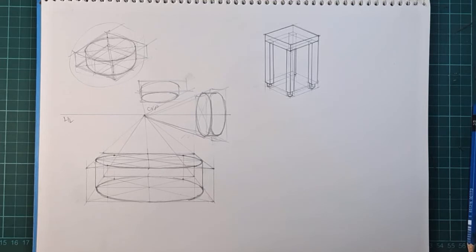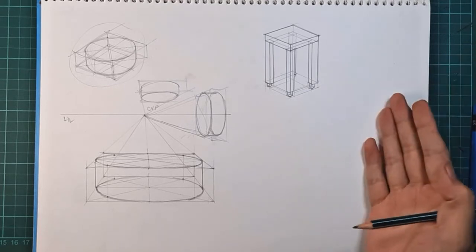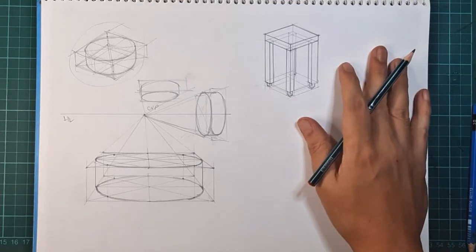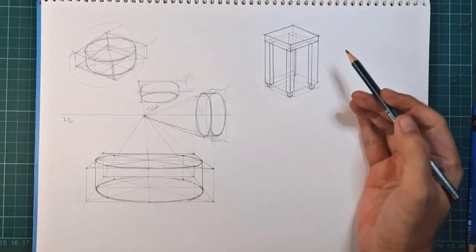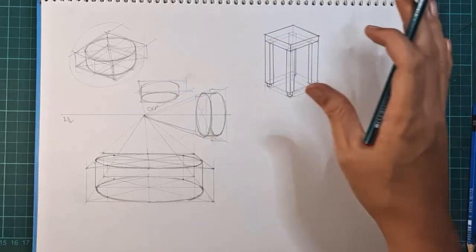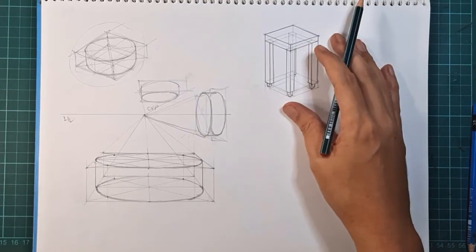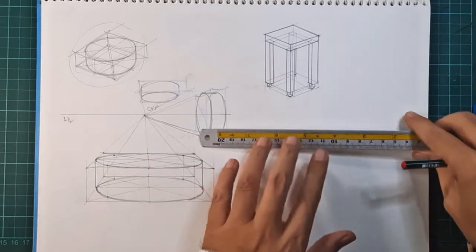So if you want to construct more complex objects such as this one, or maybe something more complicated than that, like what you were doing in 3D drawing, you would need first to plan the object and then construct it, find that box, break down those individual elements. And then once you know that, it's now relatively much easier to translate this into 1-point perspective.